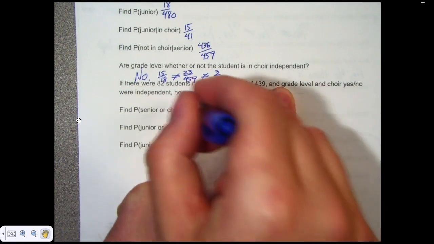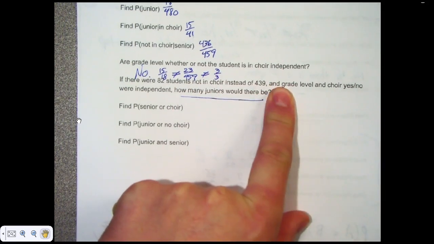Fifth question down. See what I wrote? How many juniors would there be? It should say how many juniors would there be in choir. I want to show you that's real here. Right here, where it says how many juniors would there be, it should say how many juniors would there be in choir.